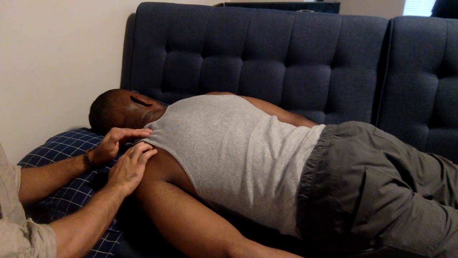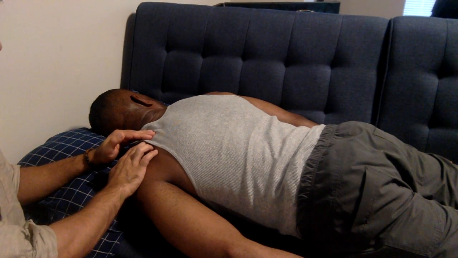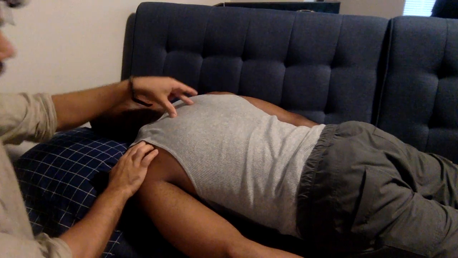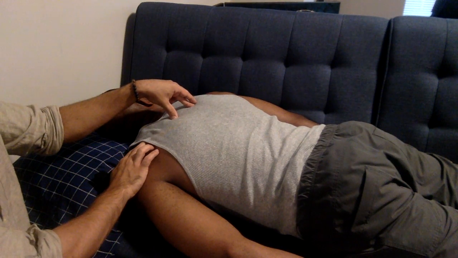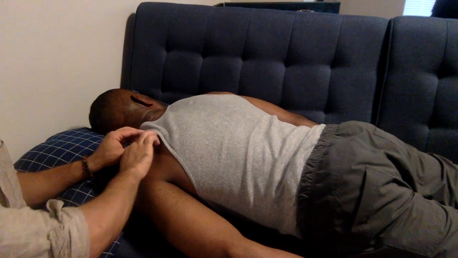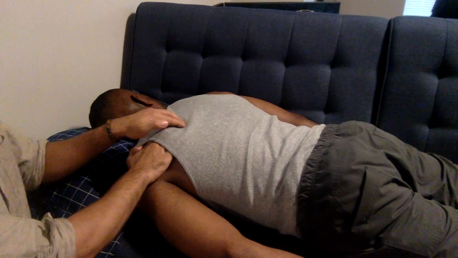Now, the next landmark that we are going to palpate and find is the medial border of the scapula. The medial border of the scapula runs parallel to the spine, which goes down over here, and you can find it by following the spine of the scapula down to the medial border.